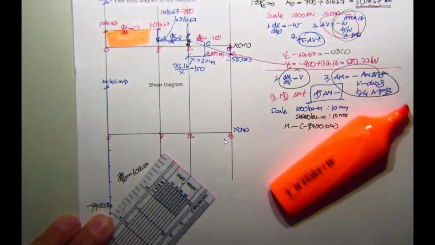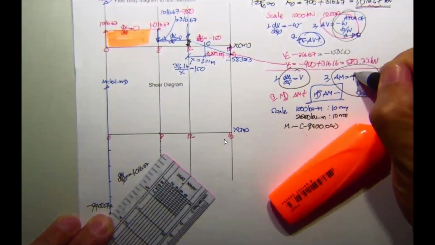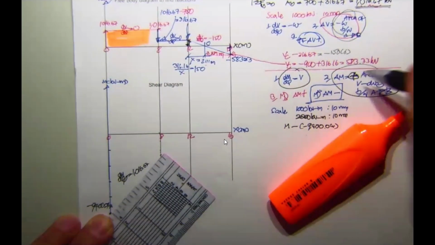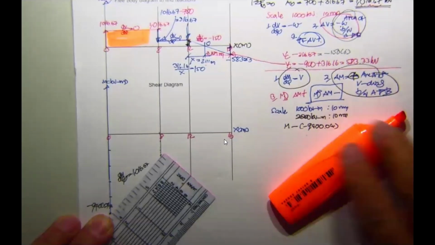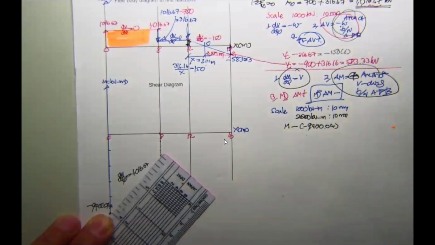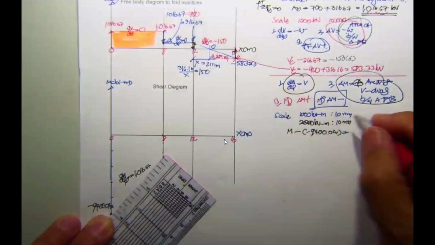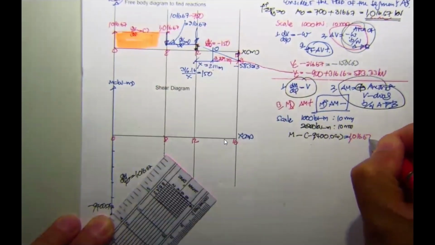And then it's going to be equal to... this is wrong. This is going to be positive. It's not negative; negative is going to be this one. This is going to be equal to the area there, 1016.67 times 8.